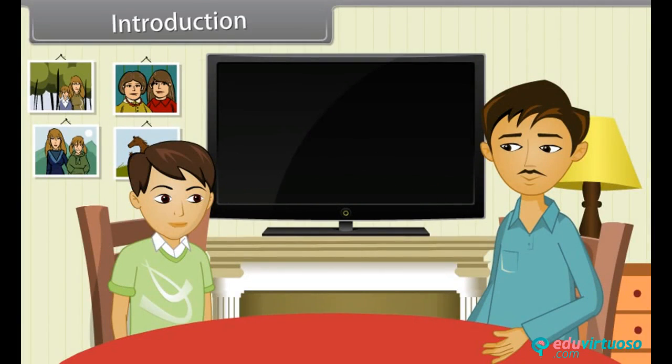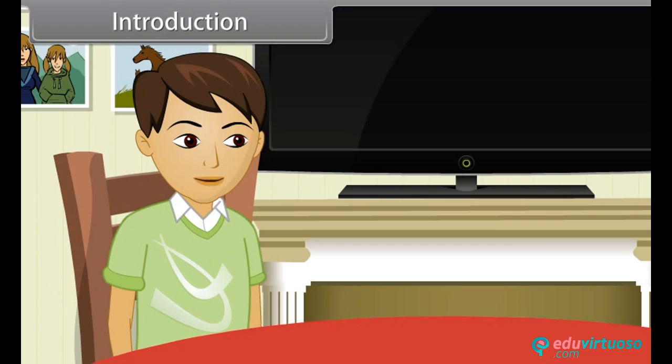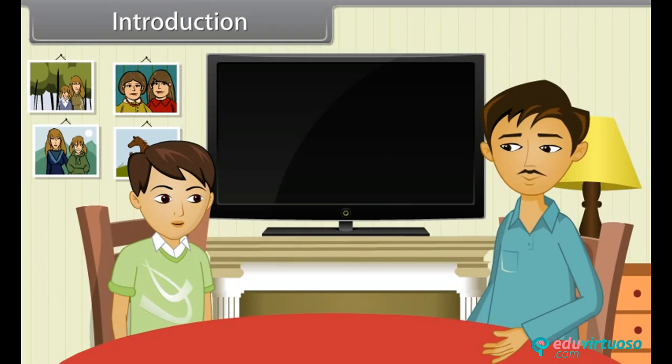Introduction. So son, today is the match of India versus Australia. Yeah, we will enjoy the match. What do you think? Who will win the match? India, that's obvious. How can you be so sure? Do you already know? No, my son, I'm not sure, but I can find the probability of who will win the match. What is probability? In this lesson, you will learn how to find the probability of various events.